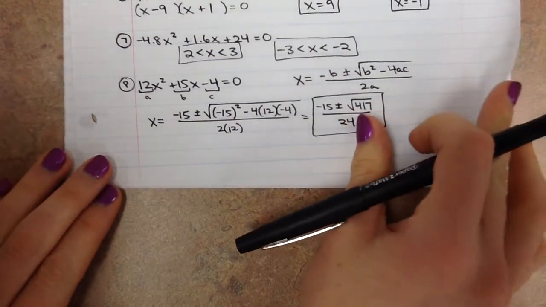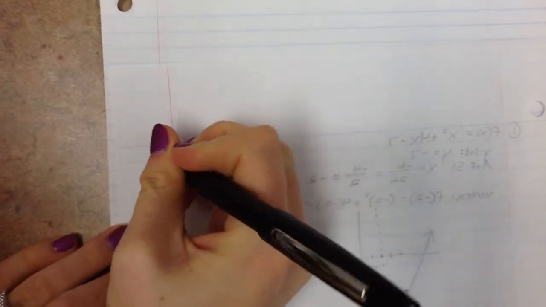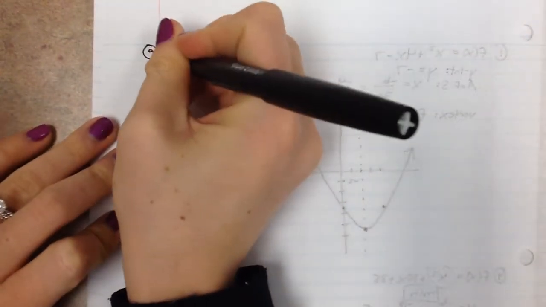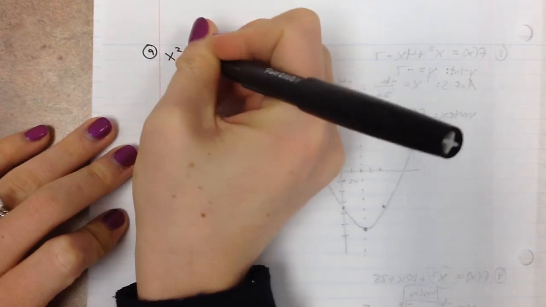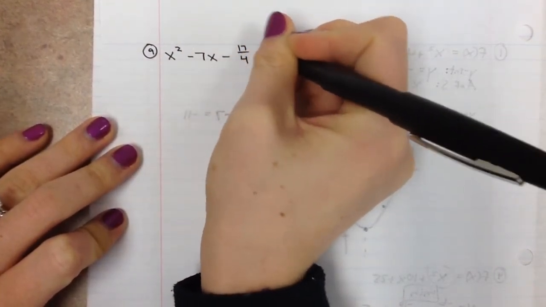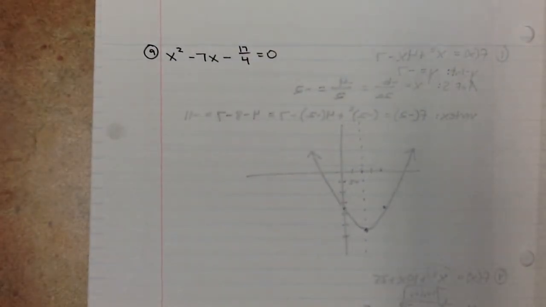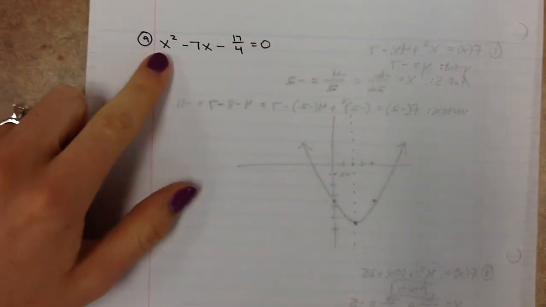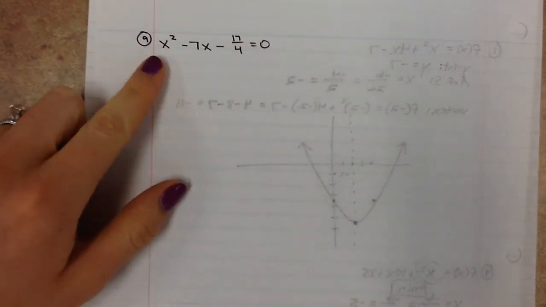Okay. Next one, this is the last one in this section, is number 9. This one we're going to do by completing the square. Now we've got all our methods down. Okay, so this one, if you remember with completing the square, we actually are supposed to have it in a slightly different form. Completing the square, there are 2 things. First of all, the x squared has to be by itself, nothing in front of it.